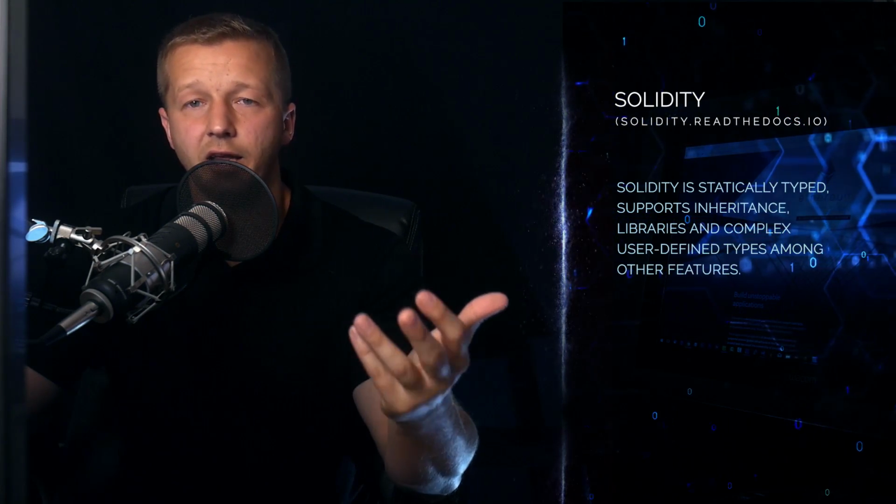Next to enter the picture is how do you actually code a smart contract? Well, you do that with Solidity. So Solidity is the language that you use to code the actual smart contracts. And the syntax is very similar to JavaScript, and it's designed with the Ethereum virtual machine in mind.